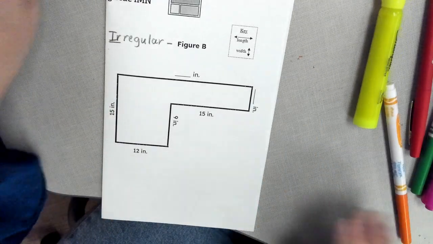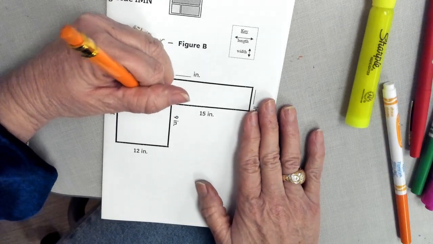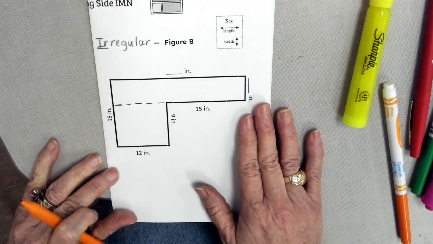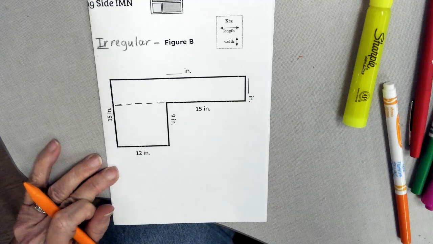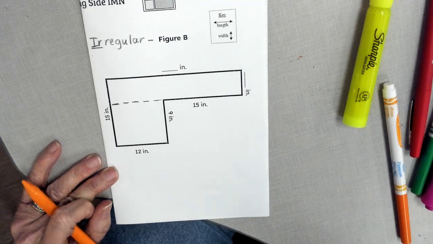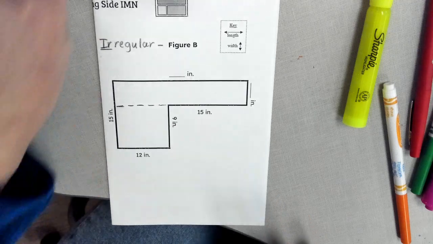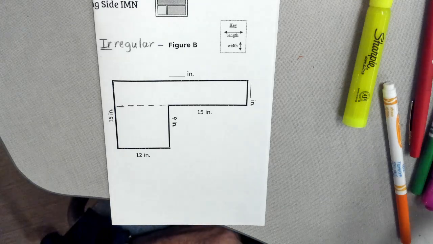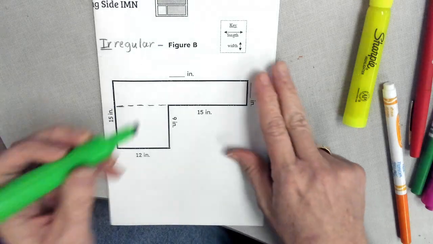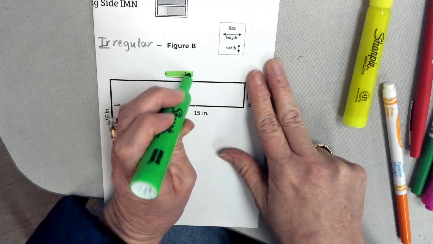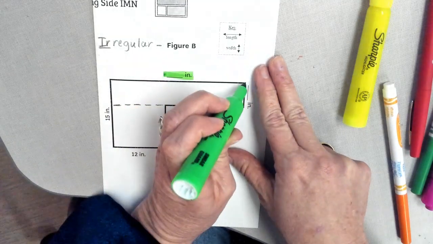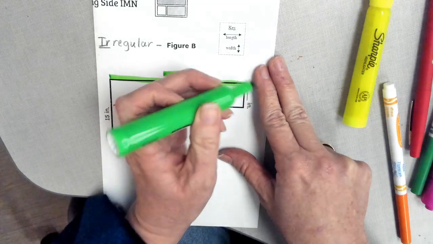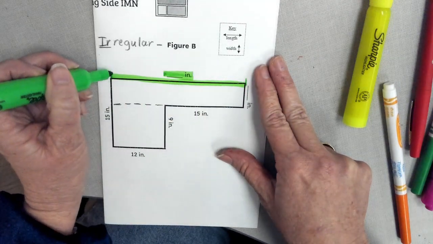So I'm going to take my pencil and I'm going to go ahead and draw that imaginary line right here. And an imaginary line is a dotted line. And just like we were using on Figure A, we're going to continue using on Figure B the highlighter to help us, because we know parallel lines will help us find those missing measurements. So I am now going to pick green, and what I noticed is that I do not have this measurement here. And I need to find the measurement for that blank by finding the length of this line segment.